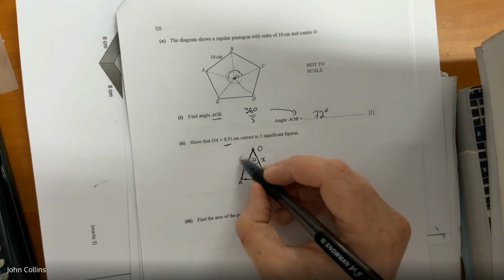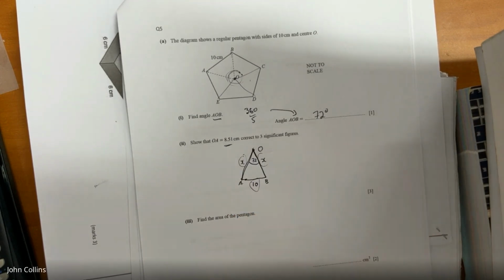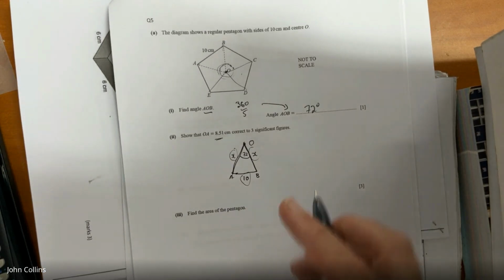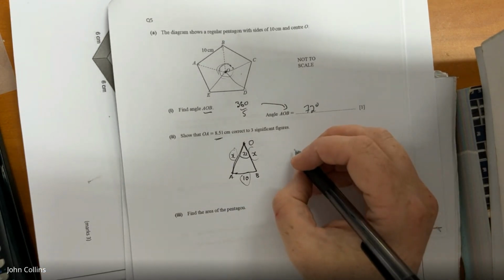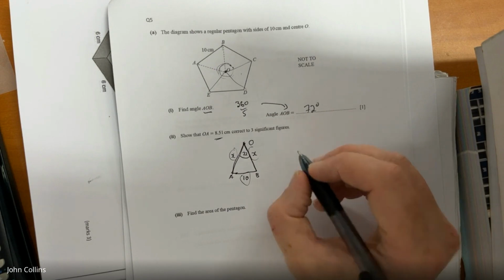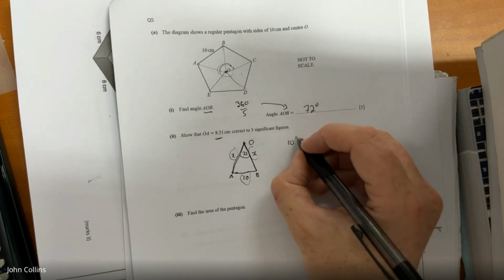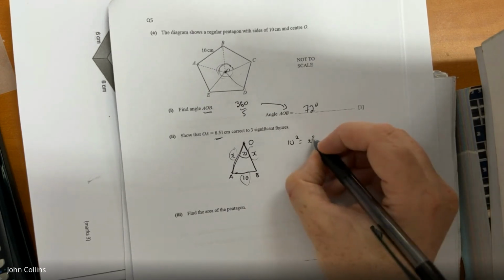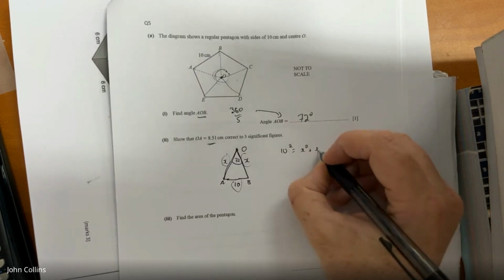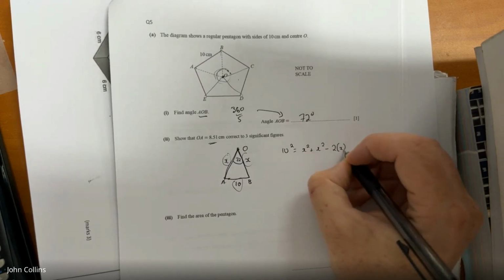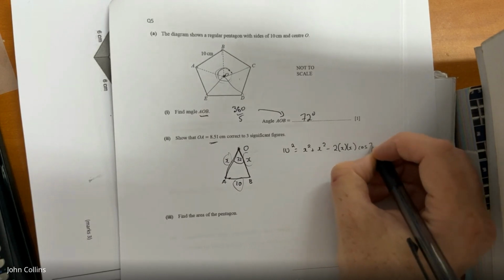My initial thought is I've got 3 sides and 1 angle. So I'm thinking cosine rule for that. So let's use the cosine rule. I'll use it as it normally is written. 10 squared is x squared plus x squared minus 2x times x cosine 72.